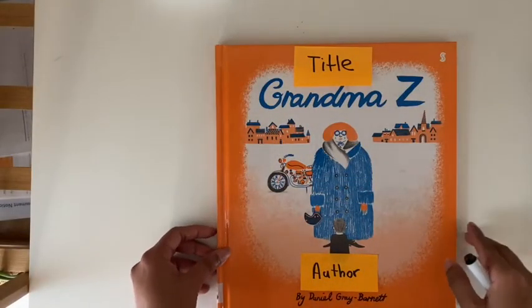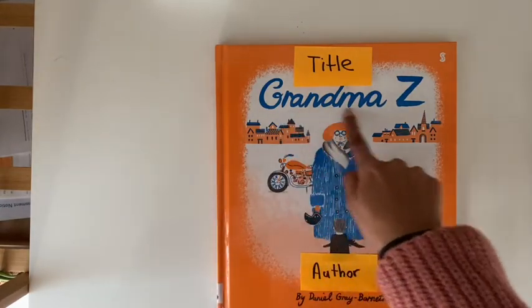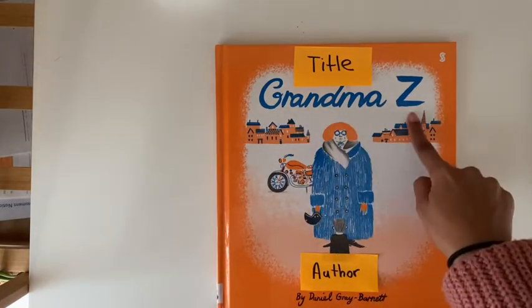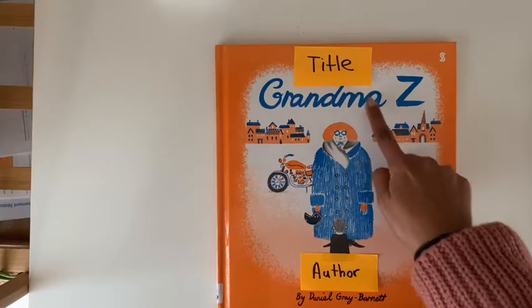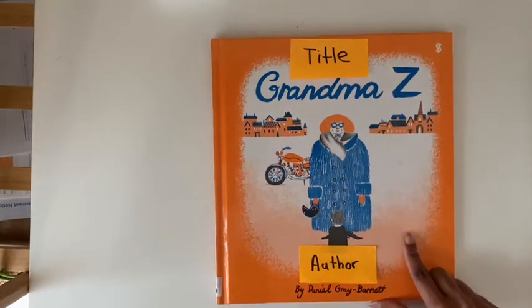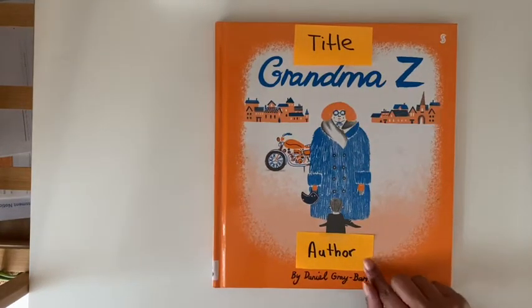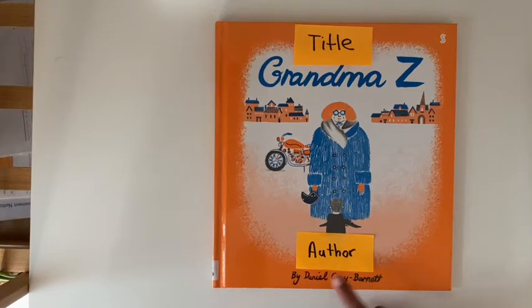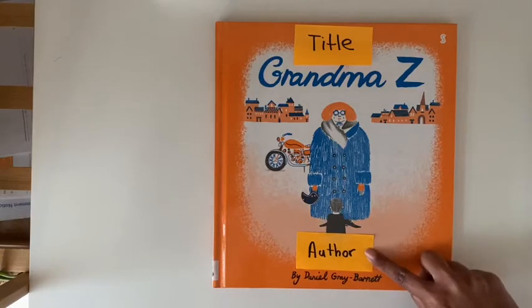Today we'll be looking at Grandma Z, but just the beginning of the story. So today I'm going to read to you Grandma Z, and Grandma Z is what we call the title of the book. We also have the author. The author is the person who writes the words in the book, or the person who comes up with the story. His name is Daniel Gray Barnett. So Daniel Gray Barnett is the author.